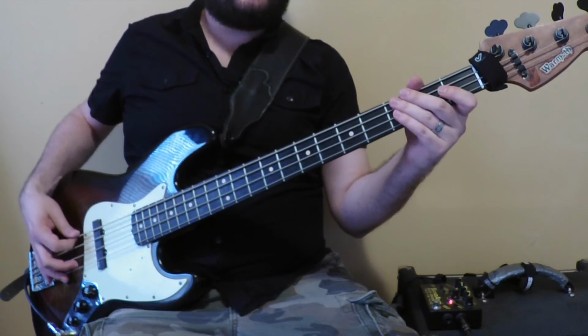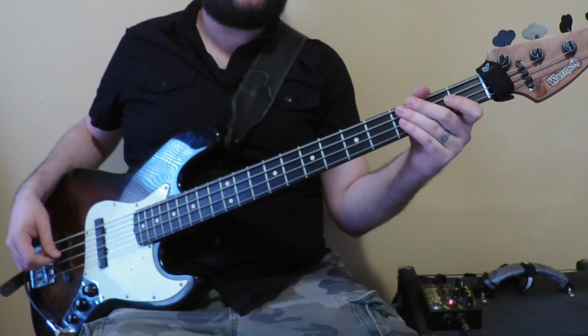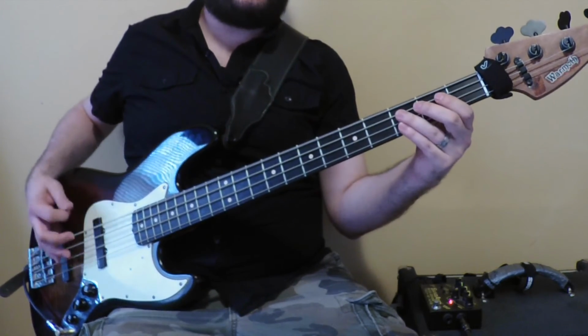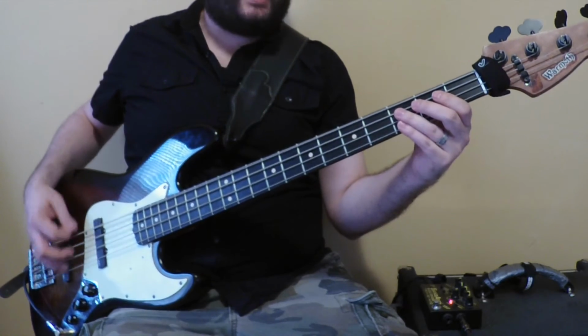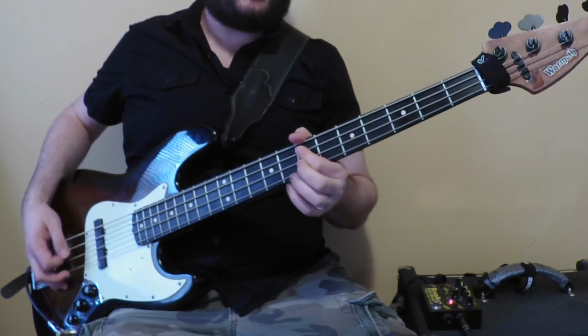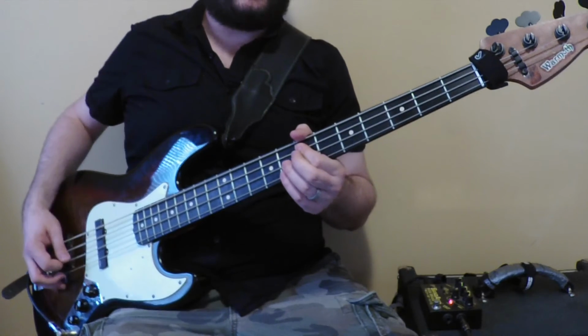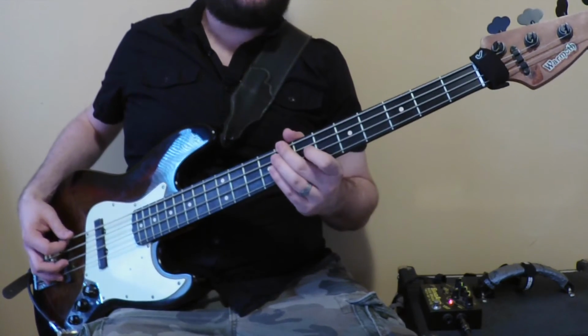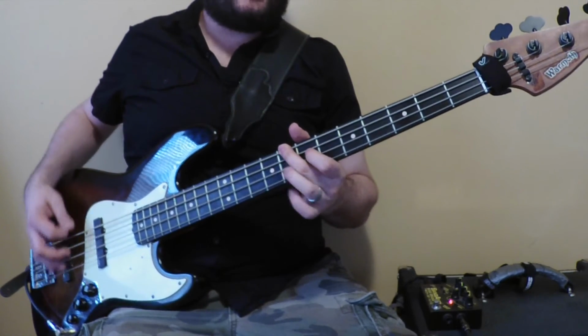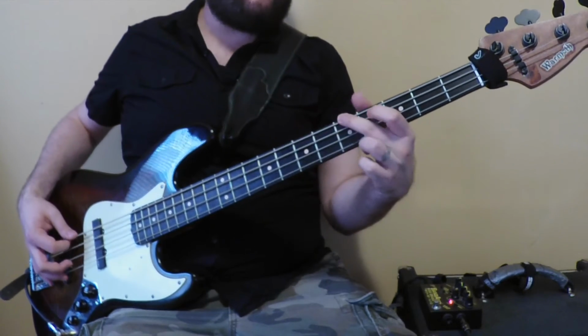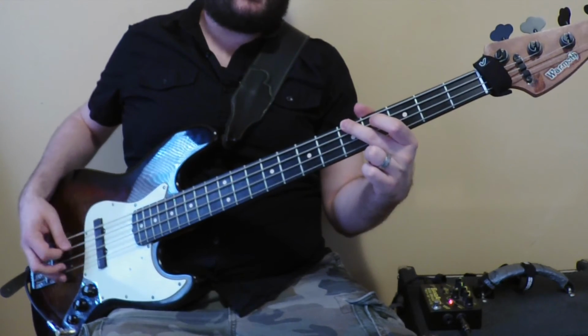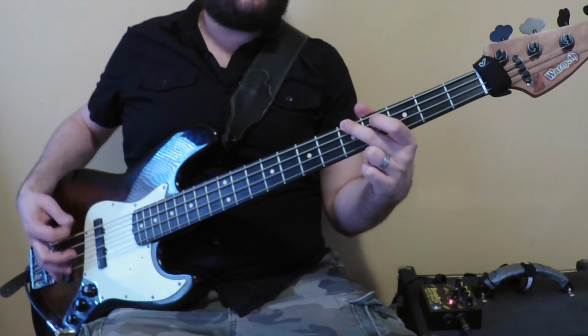Starts on the open E string, and this is all even eighth notes here. We're going to have 1 and 2 and 3 and 4 and 7th fret of the A, 1 and 2 and 3 and 4 and 8th fret of the E, 1 and 2 and 3 and 4 and 5th fret of the E, 1 and 2 and 3 and 4 and.